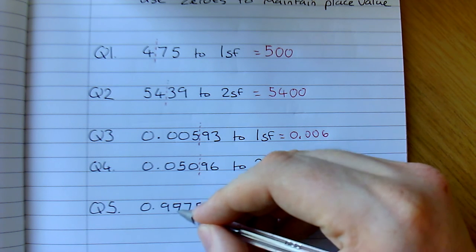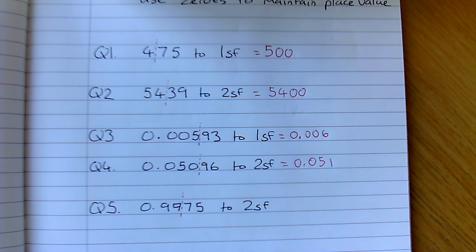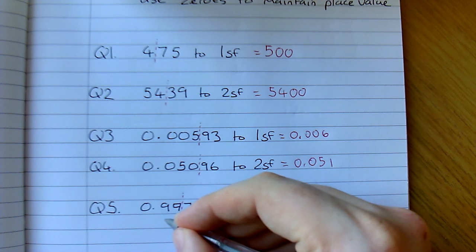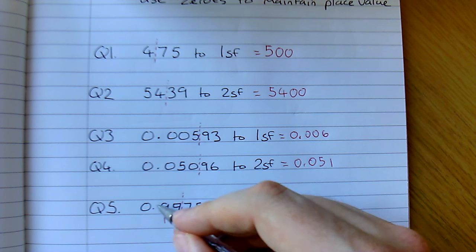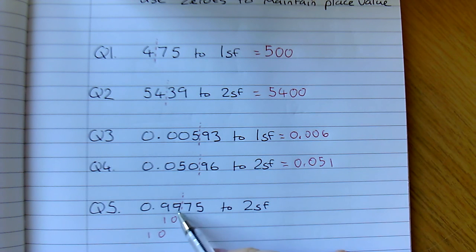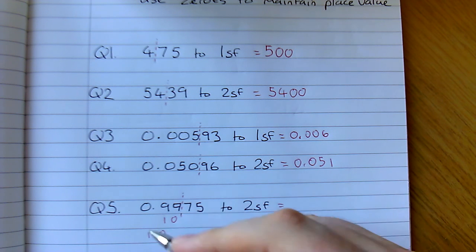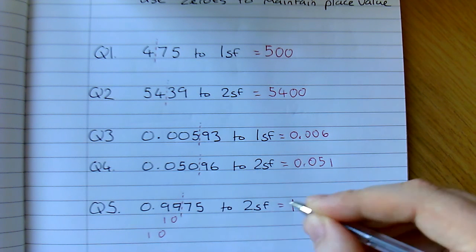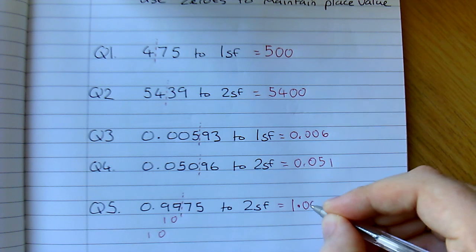My last question, a little trickier, rounding to 2SF, so don't start on 0, I start on this 9, so that's my first, that's my second, I'm cutting here. Now, what's tricky about this one is I am rounding up because 7 is 5 or greater, but that 9 is going to get pushed up. That 9 is going to become essentially a 10, and that 10 is going to push up that 9 like so. Ultimately, as we're getting pushed up, I end up with a 1 in the unit column, so it's 1. And of course, those two 9s are replaced with zeros.